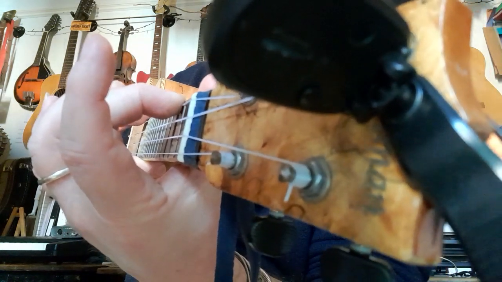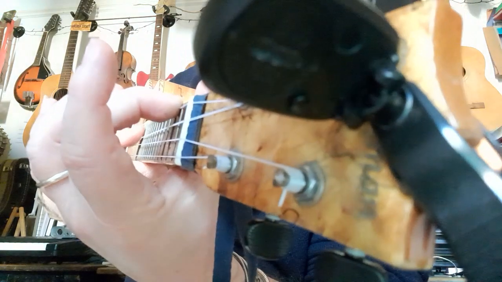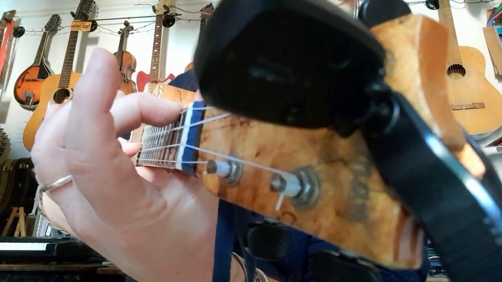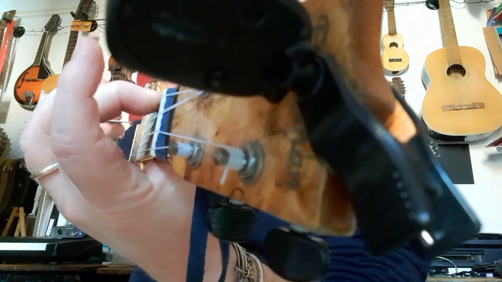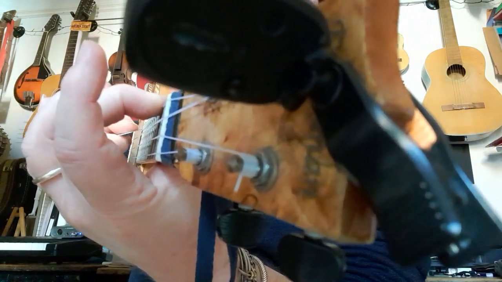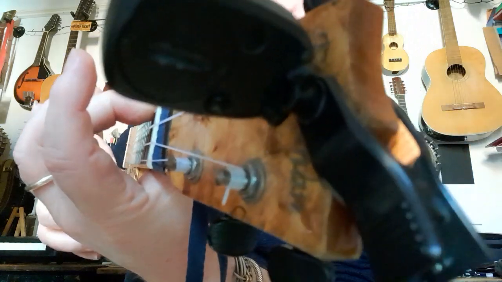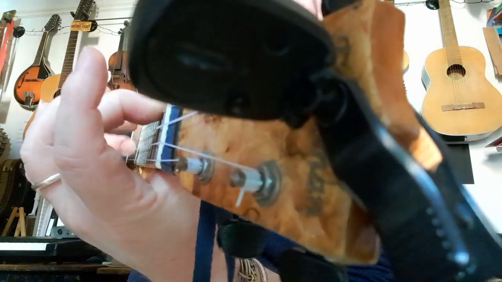And when I strum all of the strings, you can hear that they all play. And you can see my thumb down there. I'll use my plectrum now. So you can see my plectrum now playing all of those strings.